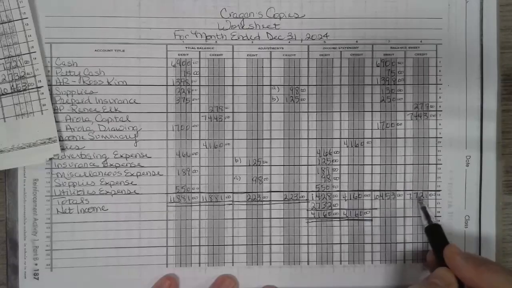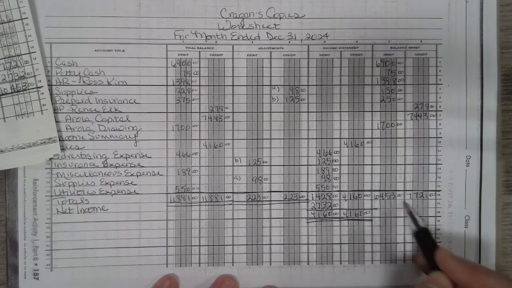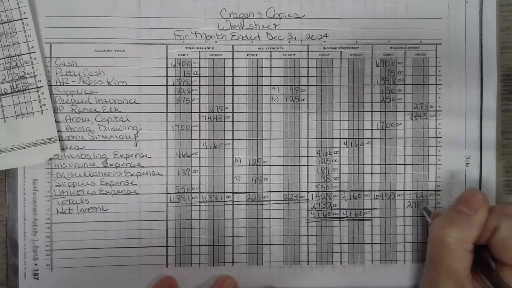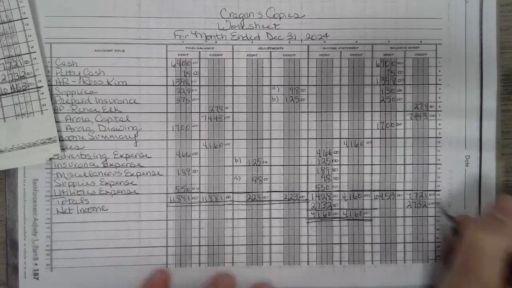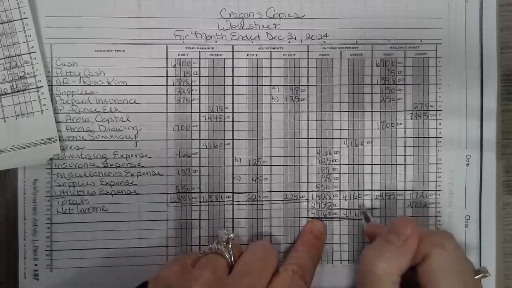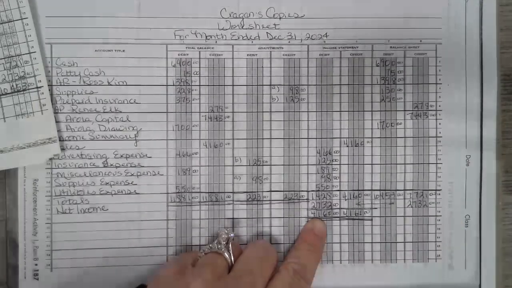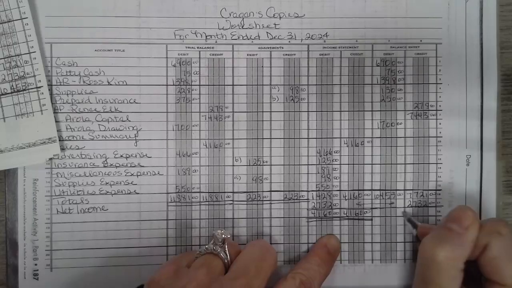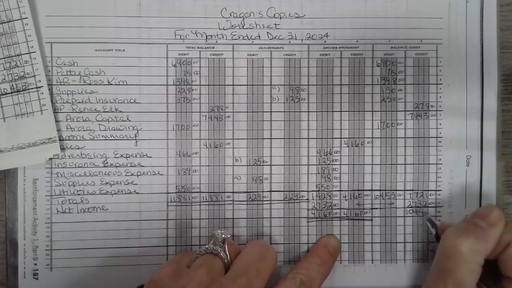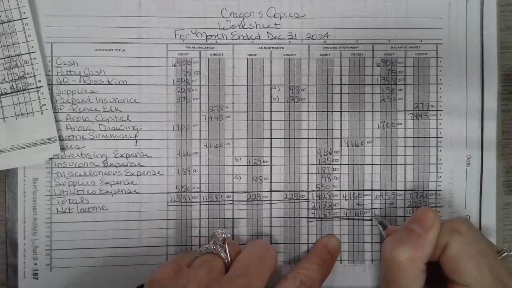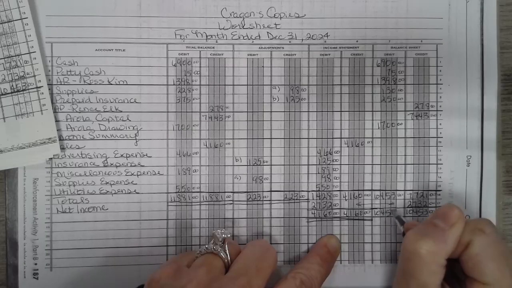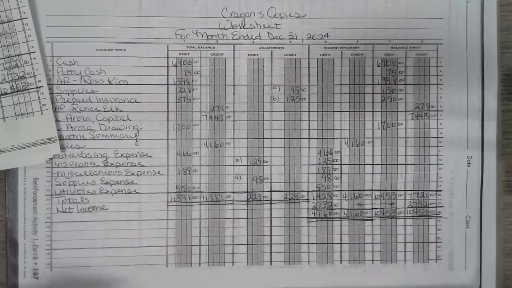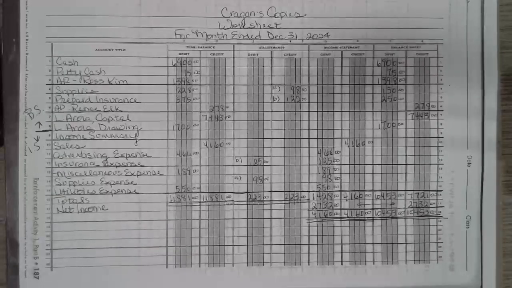We're going to do the same thing on the other side. We're going to subtract the two and put the difference under the smaller number. You will know you have done this right when the difference is the same as the difference here. Remember, these have to equal. So now when we add these down, we get 10,453. We carry down the 10,453 on the debit side, and we can double rule, and that's our worksheet.